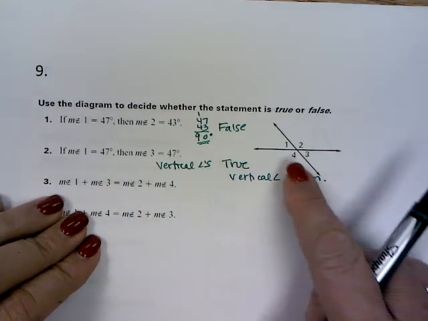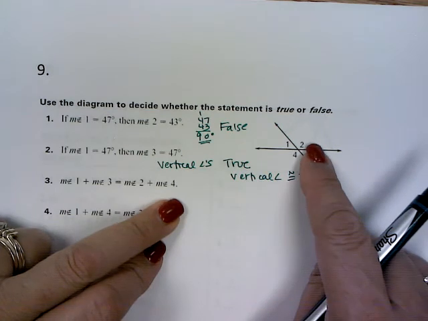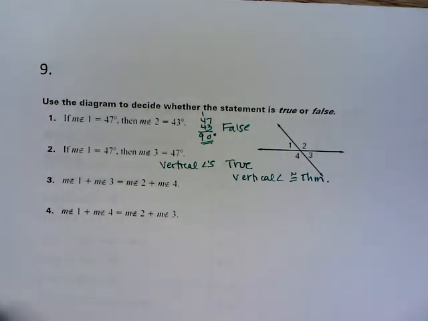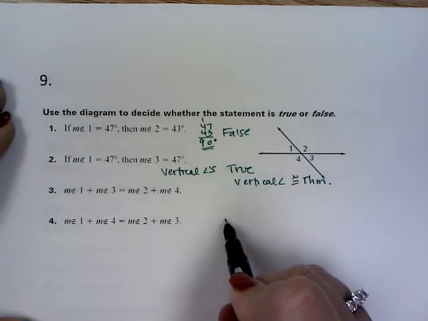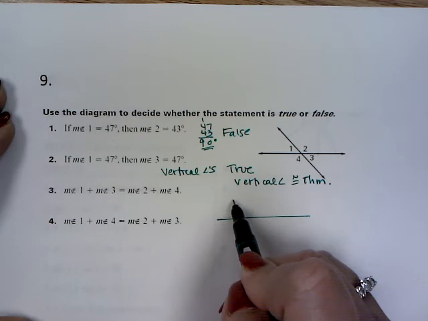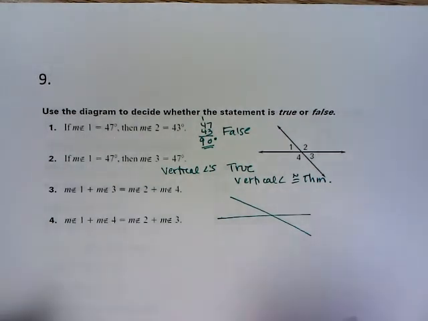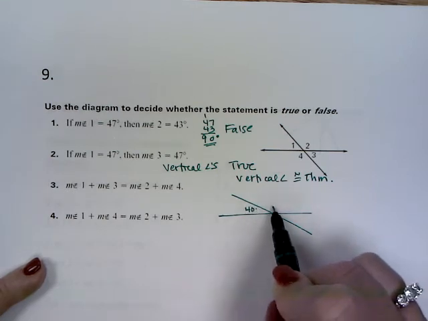All right, it says the measure of angle 1 plus the measure of angle 3 equals the measure of angle 2 plus the measure of angle 4. Well, although we know vertical angles are congruent, if I just put some measurements in here, I could prove that this is not true. If we said that this is 40 degrees, then I know that here has to be what?